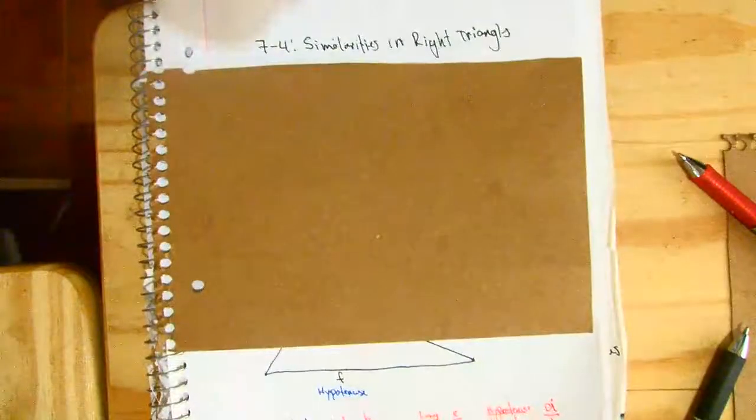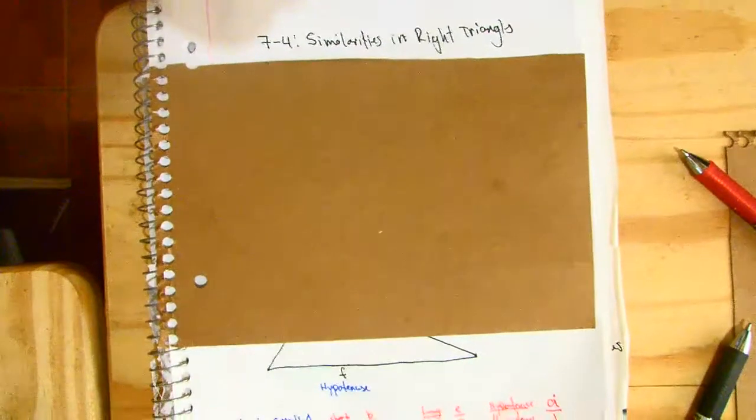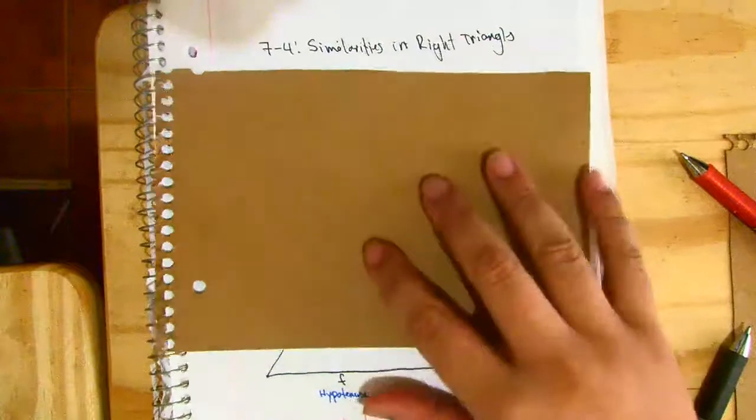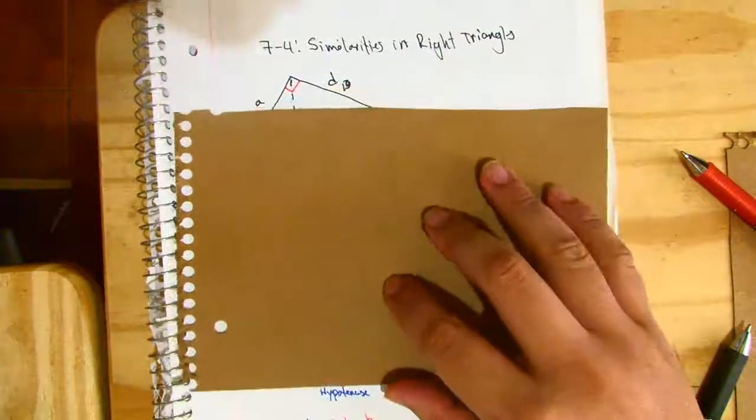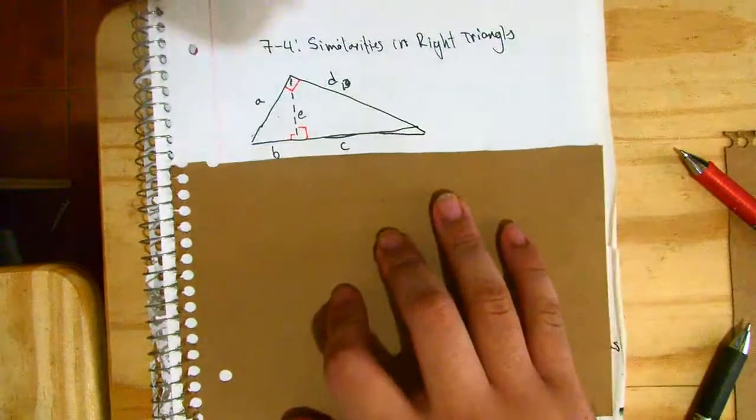Lesson 7-4, similarities in right triangles. Everything in chapter 7 is always just similarities or proportions, so it's really not that different from each lesson. Here we're given one whole triangle.